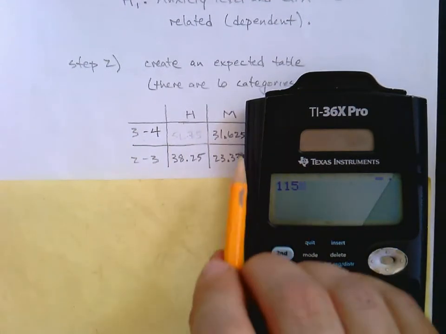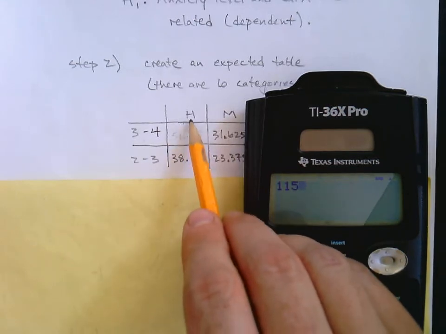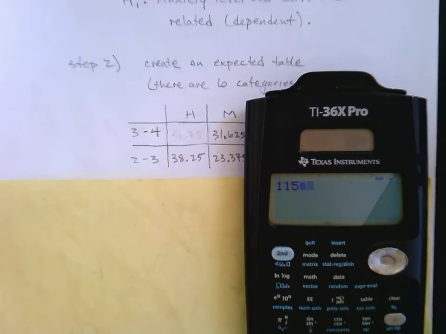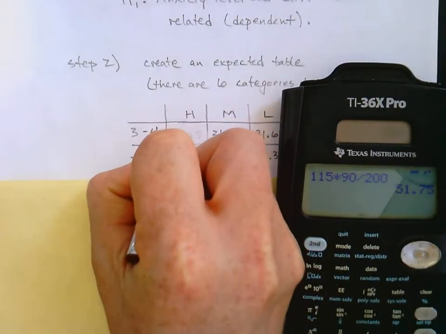We're going to multiply that by the column total. The column total for high anxiety is 90. And we're going to divide that by the total number observed, which was 200. And that's going to give us 51.75. That's how we fill this in, 51.75.